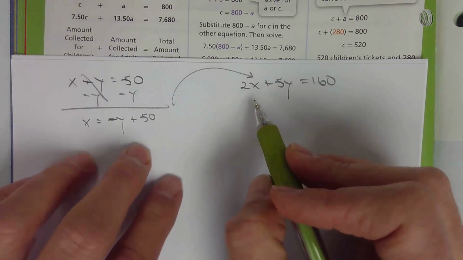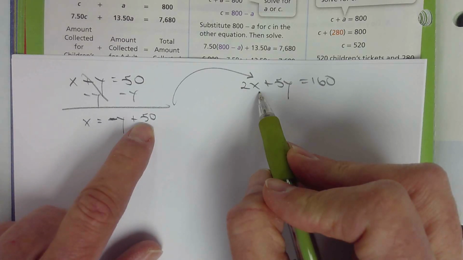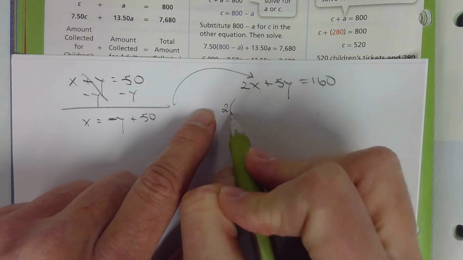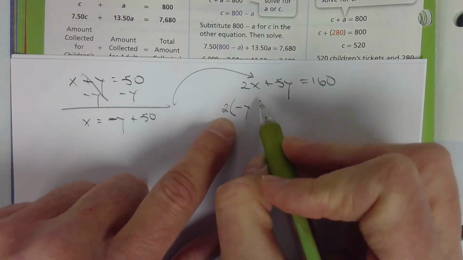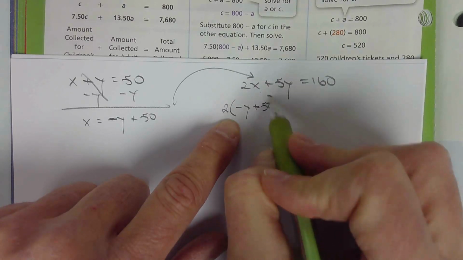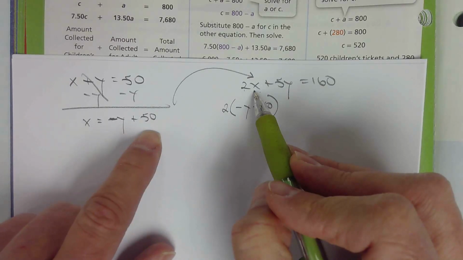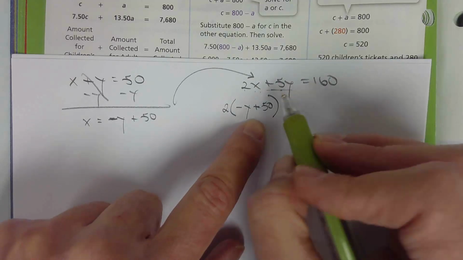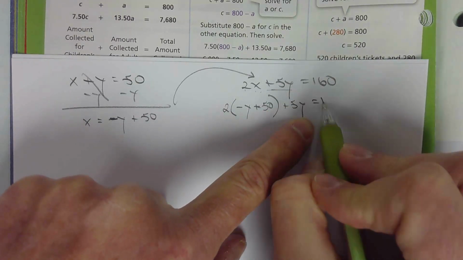So what is x? It's a negative y plus 50. So it's 2 times a negative y plus 50. Close the parentheses because it's 2 times x. That's x. And then I can't just stop there. I'm going to continue. It's a plus 5y equals 160.